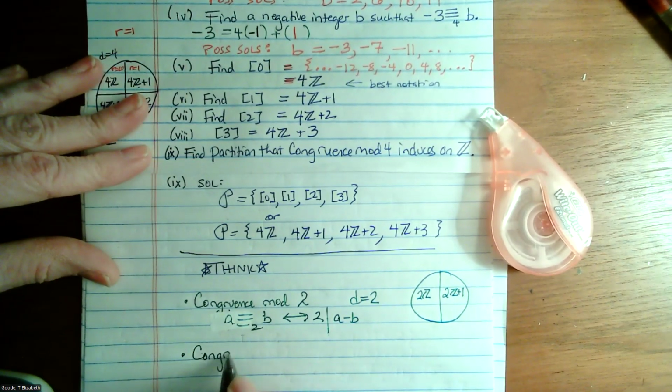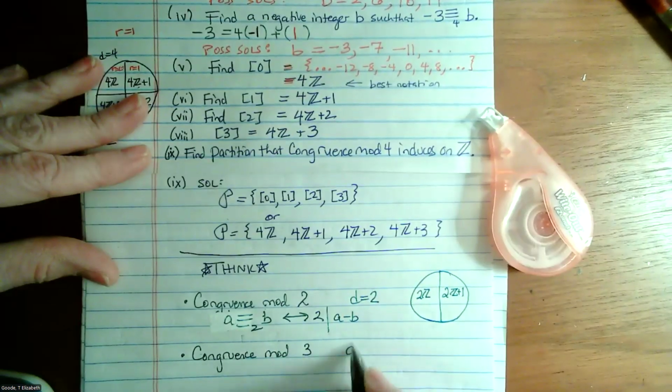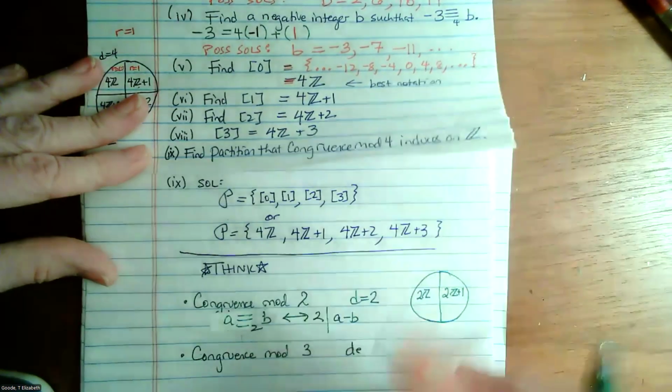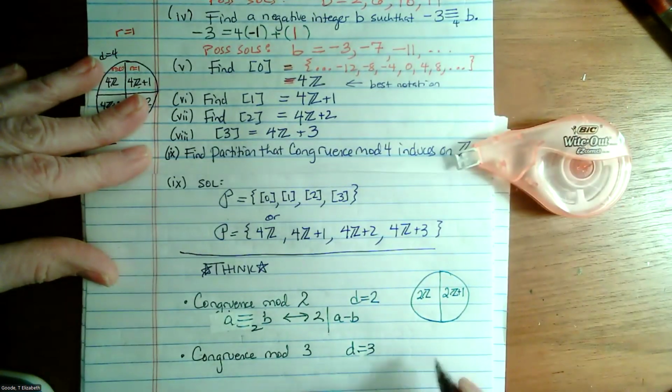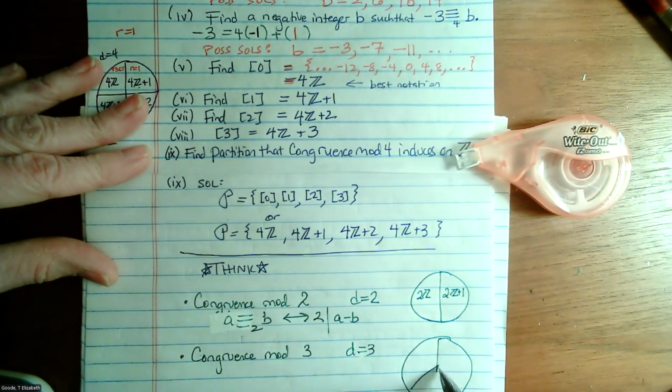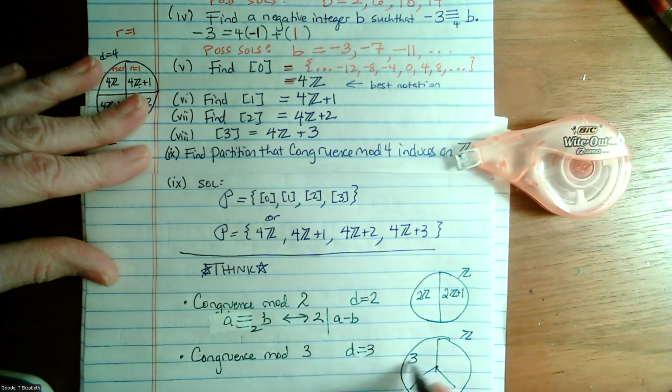But I want you to also just imagine thinking about congruence mod 3. So the divisor that we're dividing the integers by is 3. And we know that that yields 3 possible remainders, so it splits the integers up into 3z.